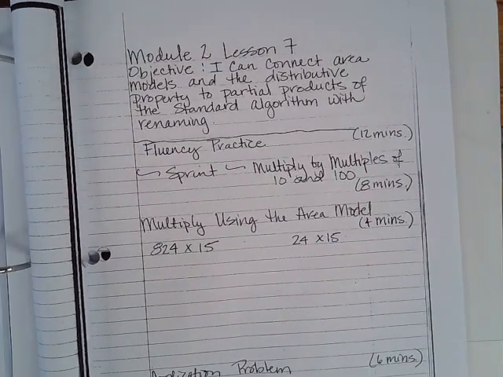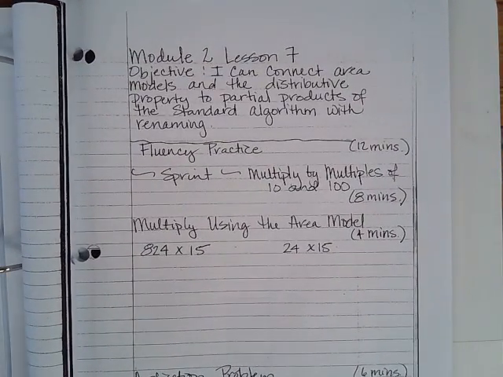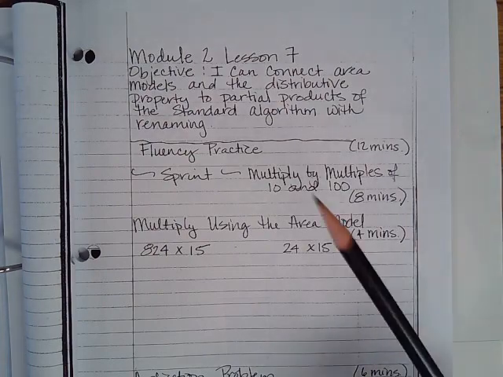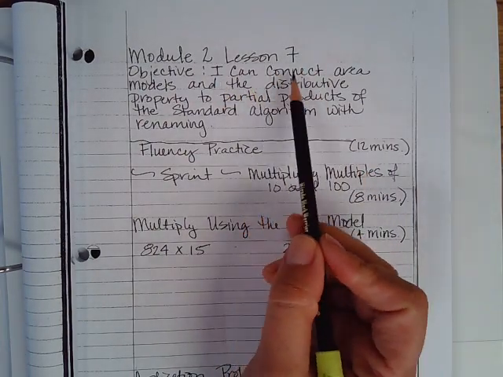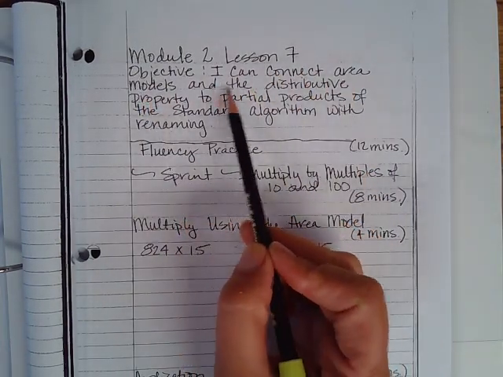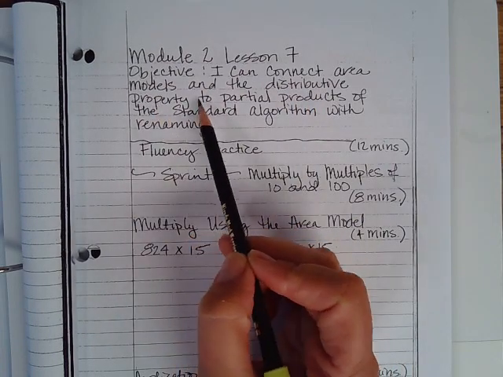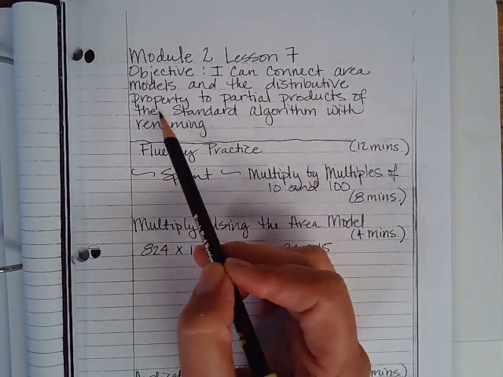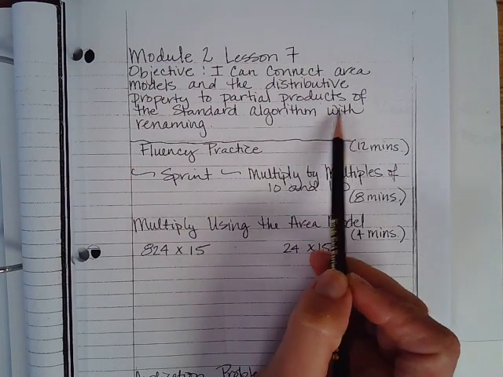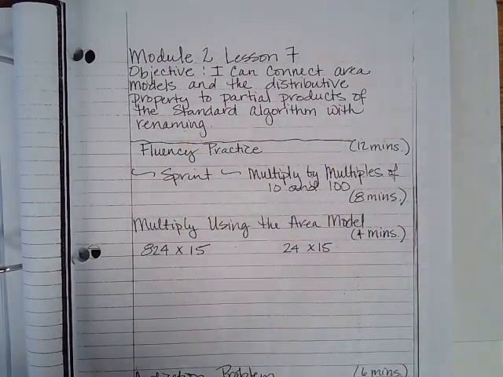This is Engage NY, Module 2, Lesson 7. Read the objective while I read it out loud. I can connect area models and the distributive property to partial products of the standard algorithm with renaming. So we are doing exactly what we did yesterday. We're just making our numbers a little bit bigger.